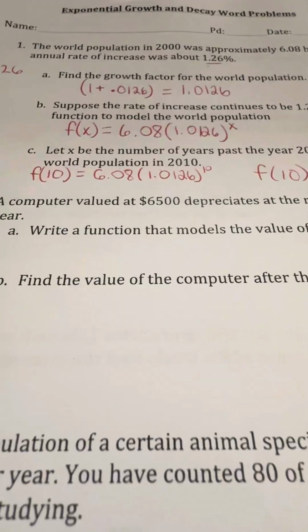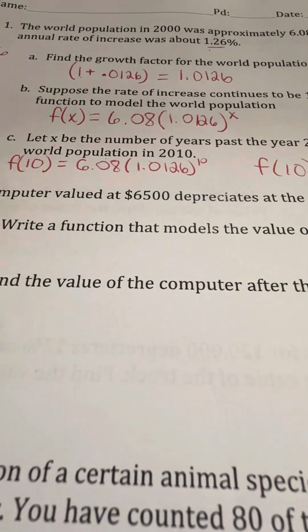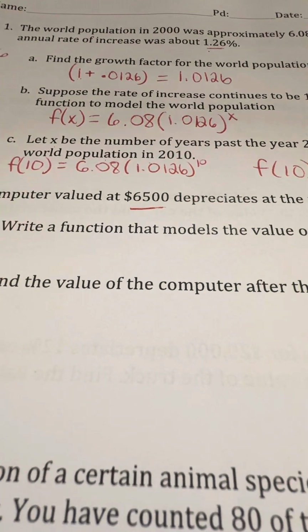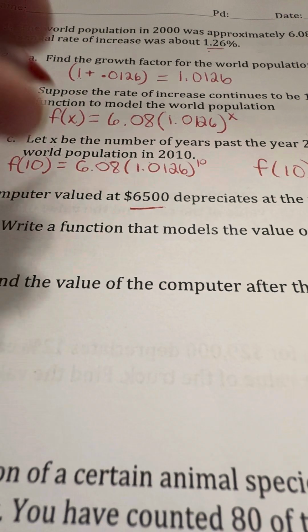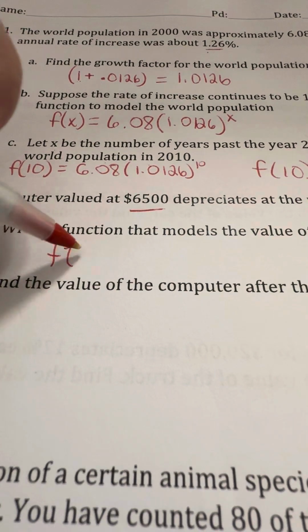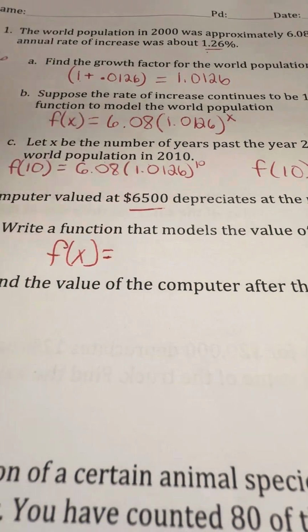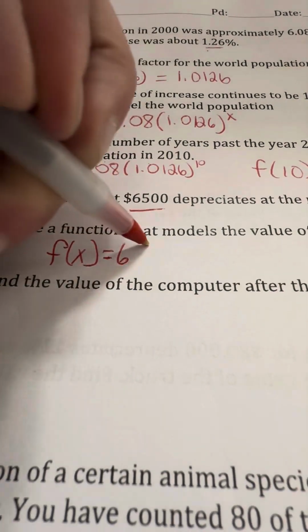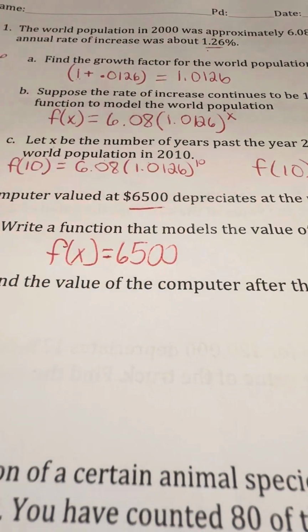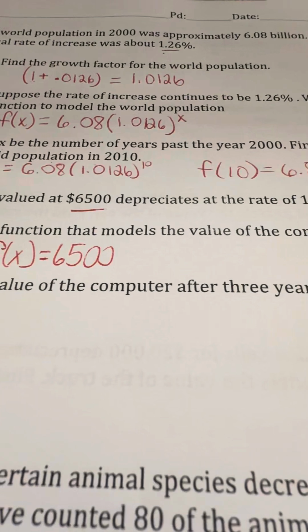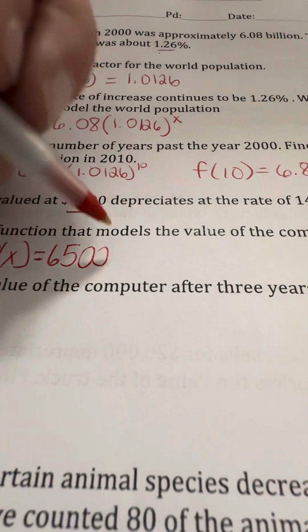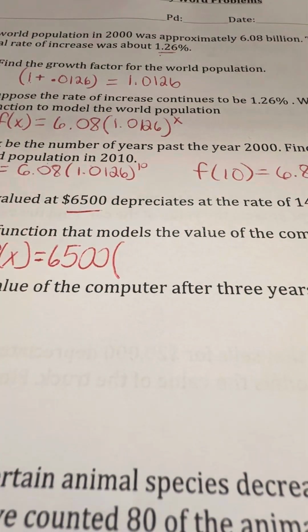So let's start off with writing down what we know. We have a value of $6,500, which is our starting value, or our initial amount. So we are going to start off with f of x to write out our function. We will then put the value that it starts with, which is 6,500. And then we're going to be multiplying. We are talking about depreciation of an item, so this is going to be an exponential function.